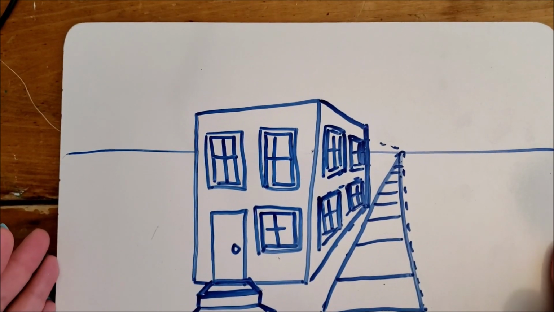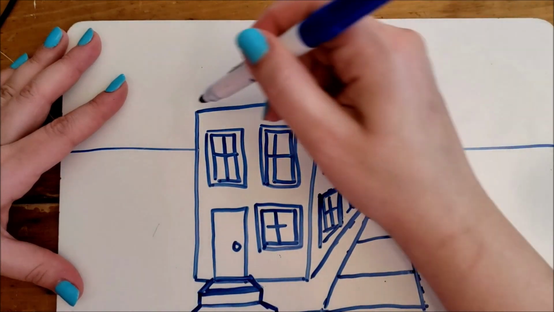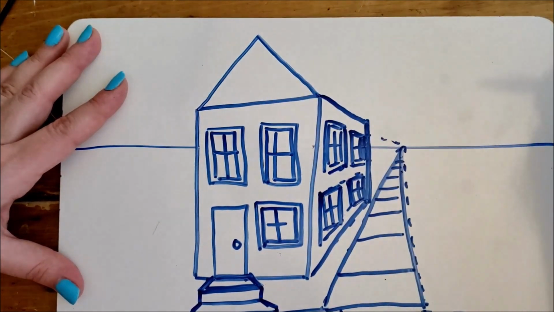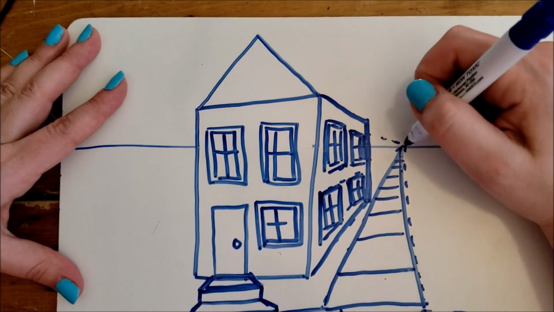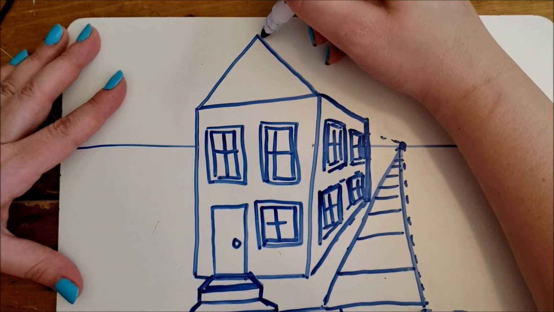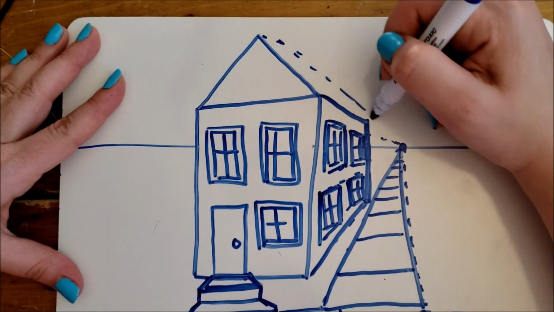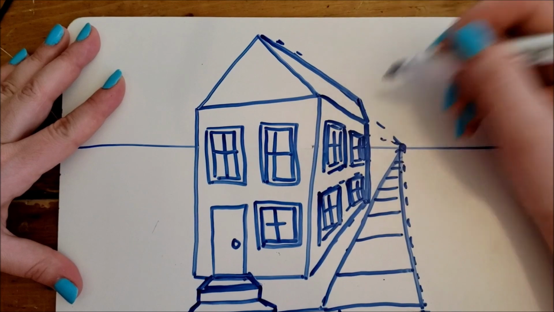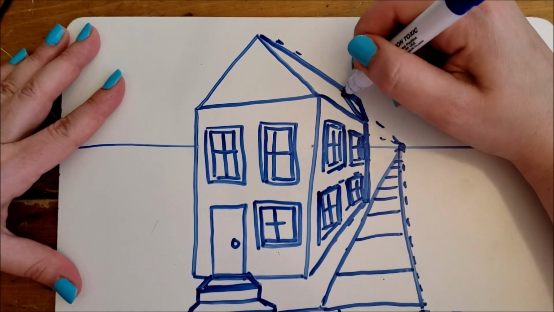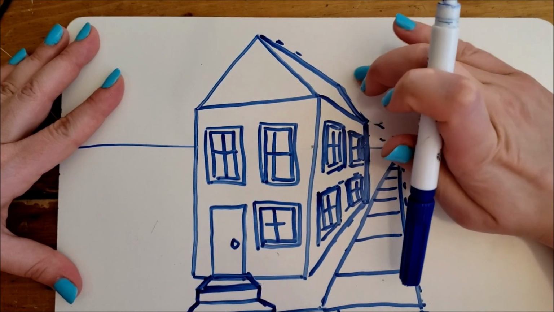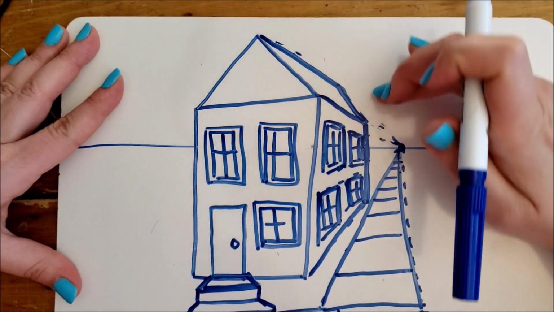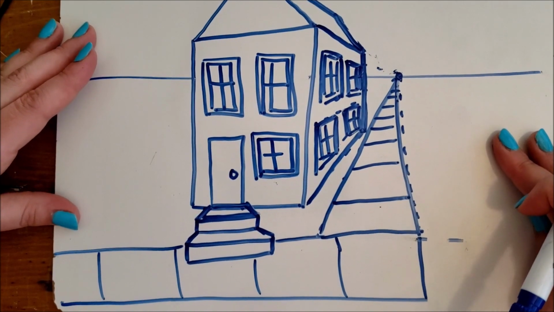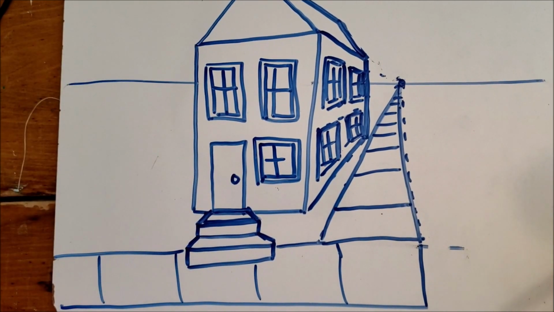Let's add a roof on our building. So if we want a peaked roof, I can draw a regular triangle right here. And then, remember my vanishing point, I can connect here and then there we go. And then you can think about what else you want to put in.